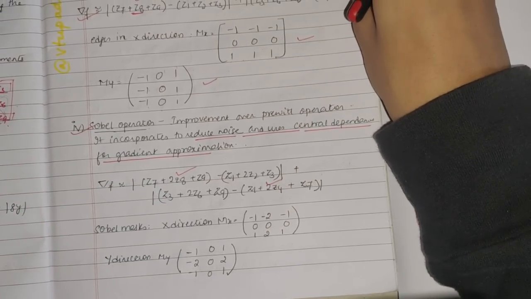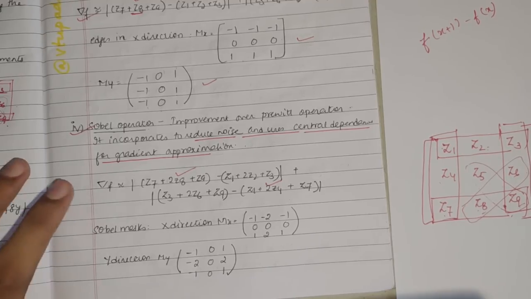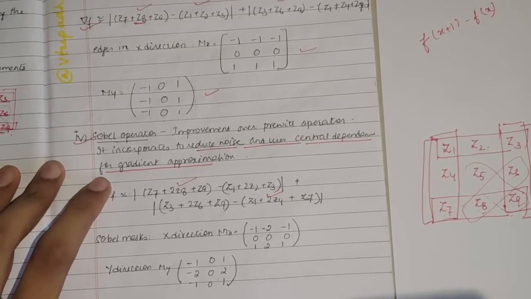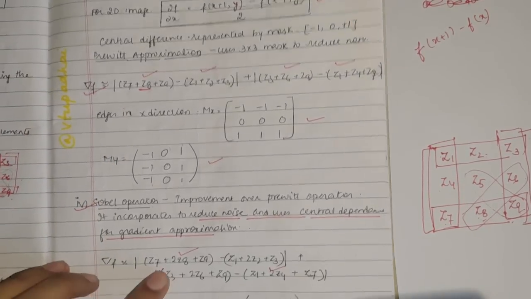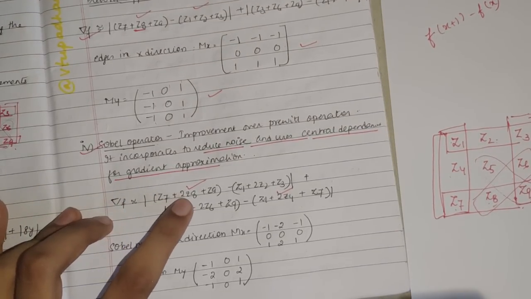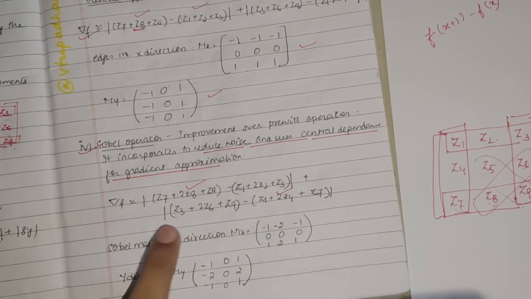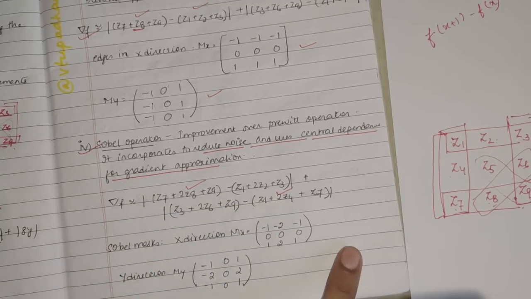Next we have the Sobel operator. The Sobel operator is basically an improvement, or an advanced version, of the Prewitt operator. It incorporates noise reduction and uses central differences for gradient approximation. So guys, it is the same formula and representation as compared to the Prewitt operator. What we are doing is multiplying the middle values by 2, like z7 + 2·z8 + z9 minus (z1 + 2·z2 + z3), plus z3 + 2·z6 + z9 minus (z1 + 2·z4 + z7).